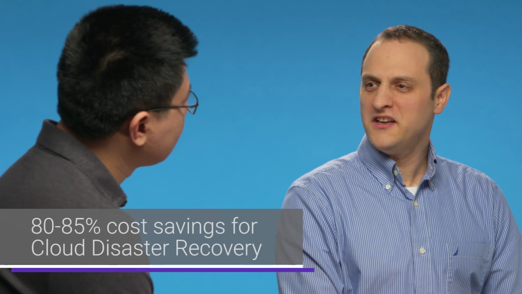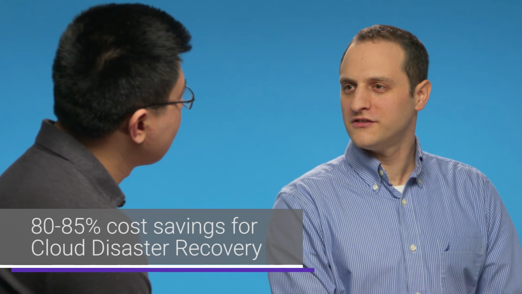So you mentioned costs being a big driver for the disaster recovery use case. You have your on-prem application, and you're able to use the cloud as a disaster recovery target. What is the magnitude of the cost savings you've seen in the field? Yeah, so we're easily able to show 80-85% cost reduction, TCO reduction.